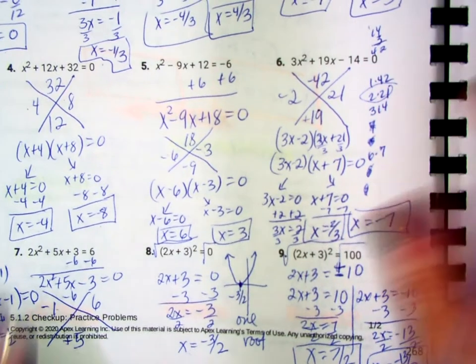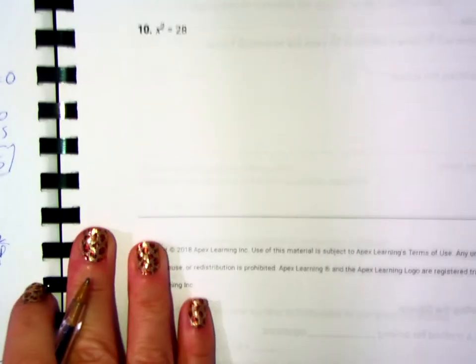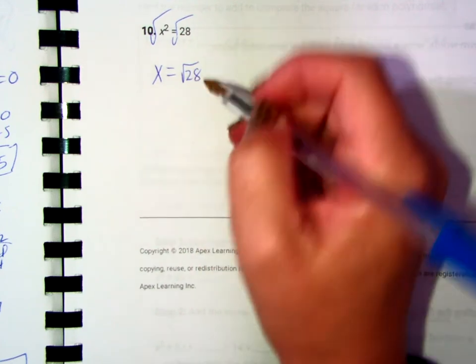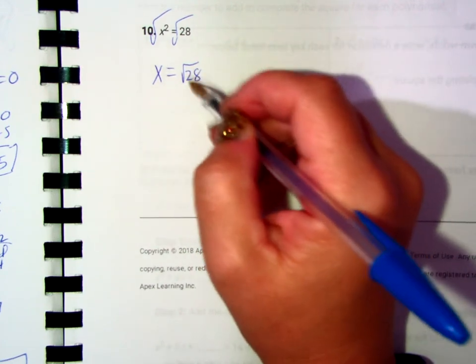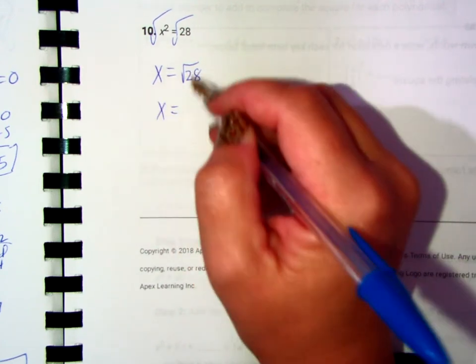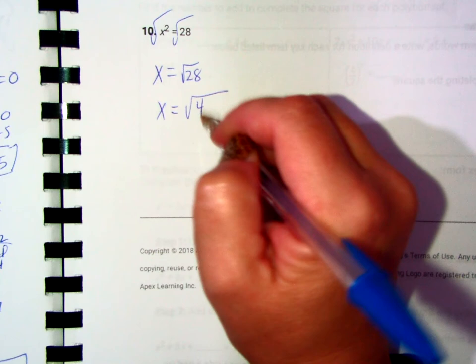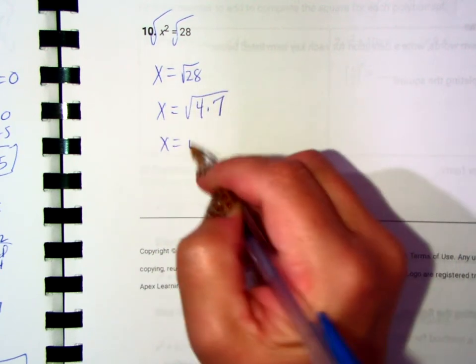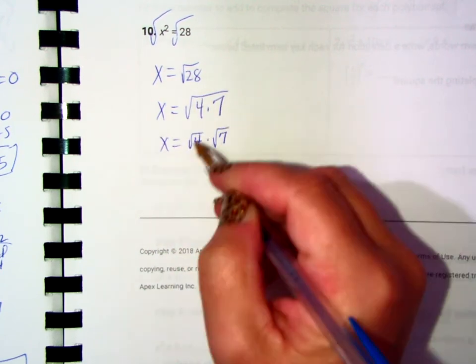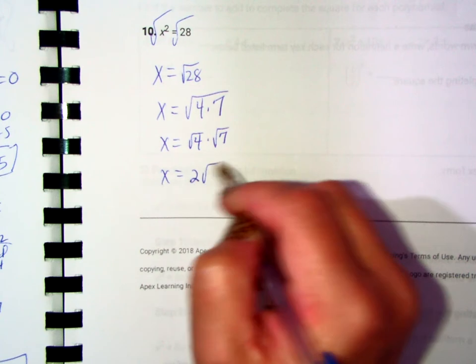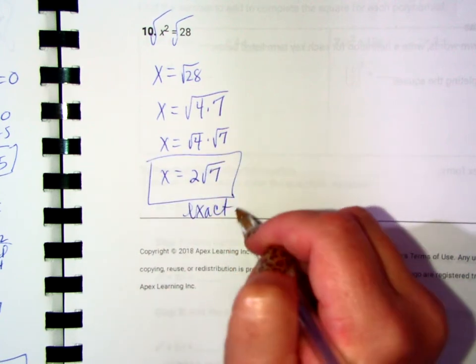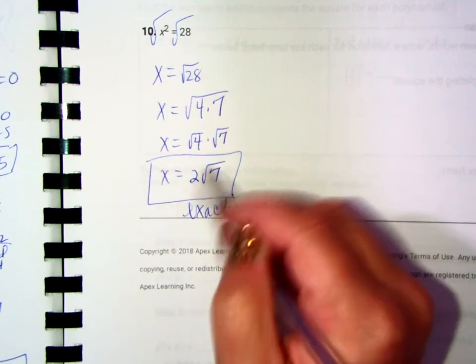All right, last guy, way over here on this page by himself, is just a little radical that needs to be simplified. We take the square root of both sides and we get that x is equal to the square root of 28. And we're like, uh-oh, this is not a perfect square. So we need to break the 28 up into factors, and we're on the hunt for perfect squares. Well, check it out. Root 4 is a perfect square. So the square root of 4 is 2. Root 7 can't do anything. Now it's done. This is called the exact answer. We just simplified the radical.